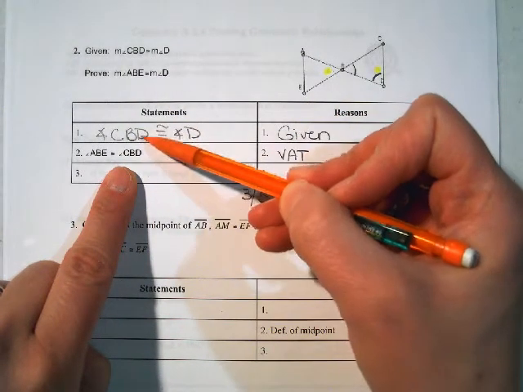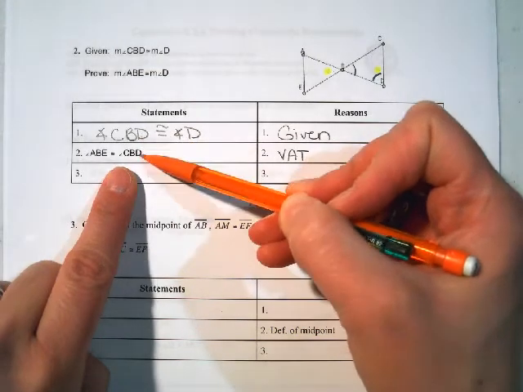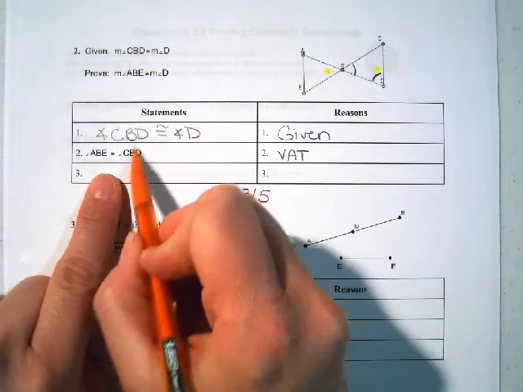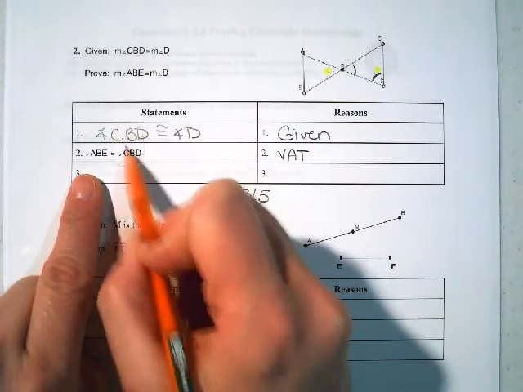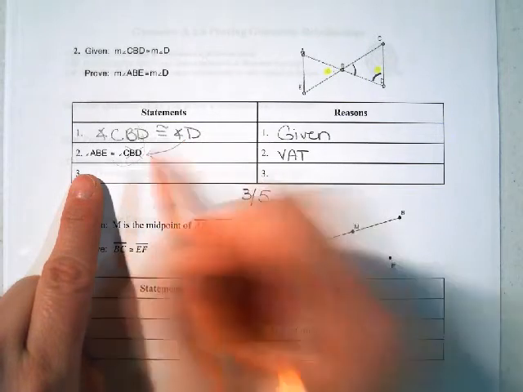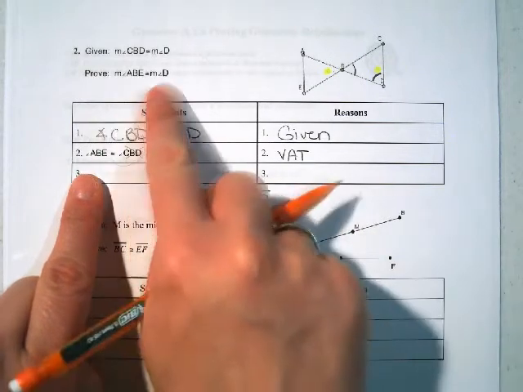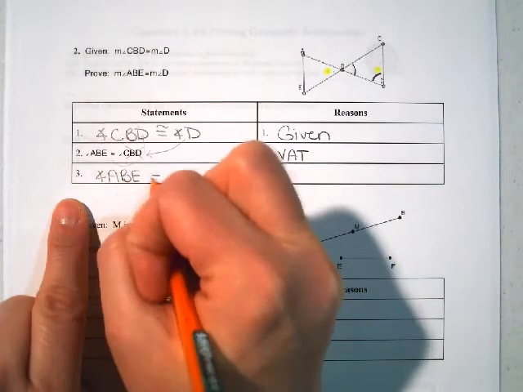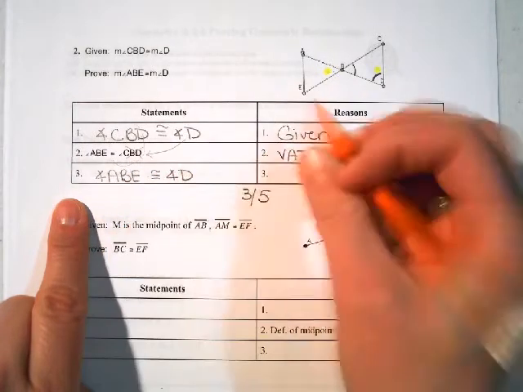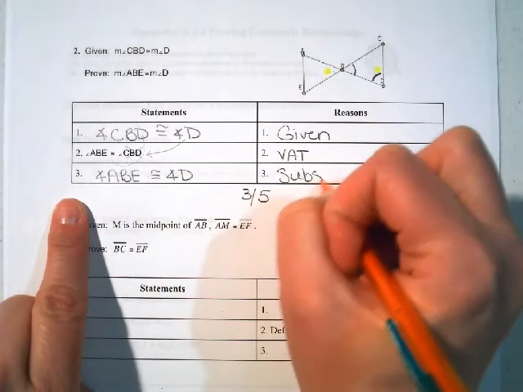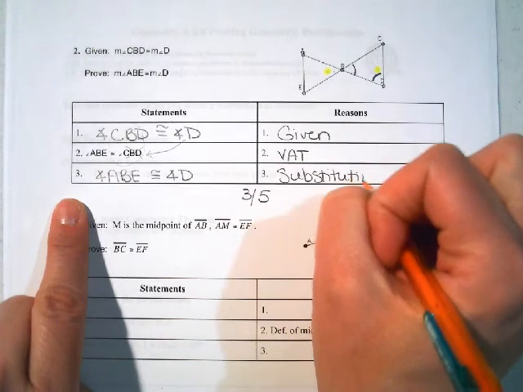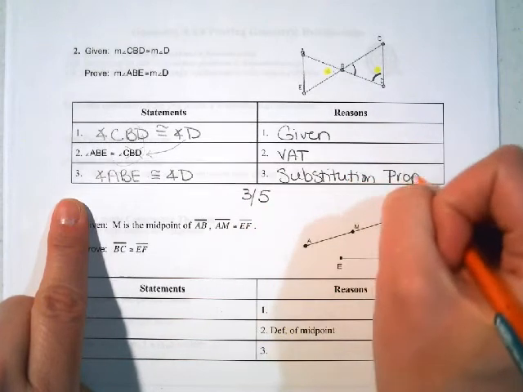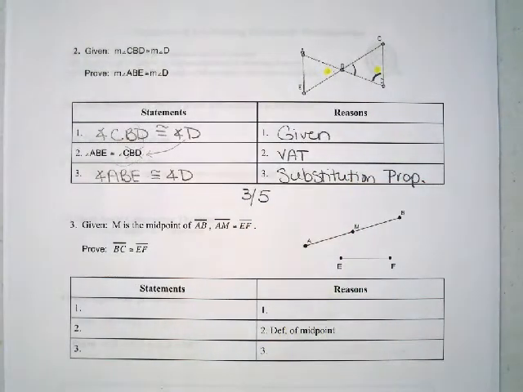Now, always look inductively, so look for a pattern, at what's repeating. So do you see how this repeats? So basically what I'm going to do is, since these are equal, I'm going to take this out and put the D in its spot. So notice my last line there. ABE is congruent to D, and that's good old substitution.